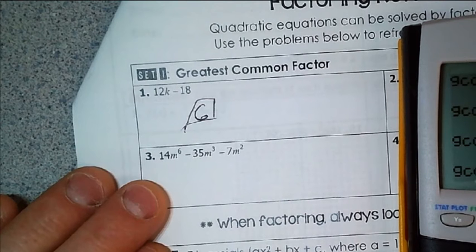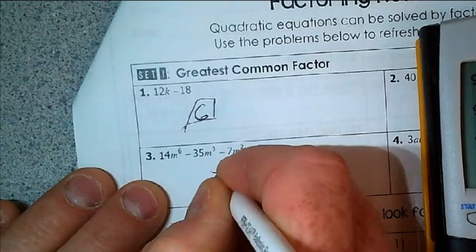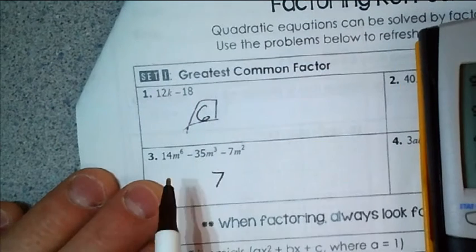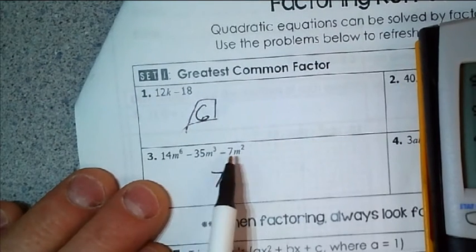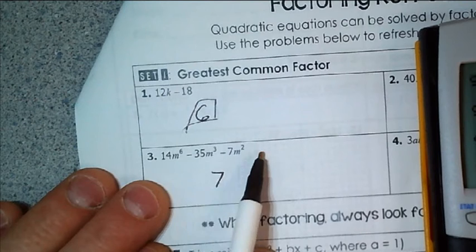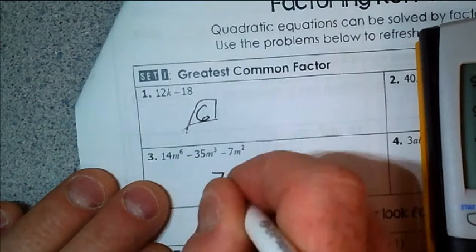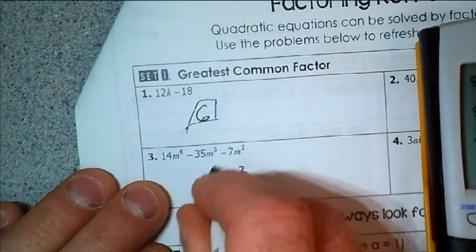7 and 7, and that's 7. So 7 is the GCF of the numerical part. Now we look at our variables. We've got the same type of variable in each term, and we want to take the lowest exponent, m squared. That's it. That's the GCF.